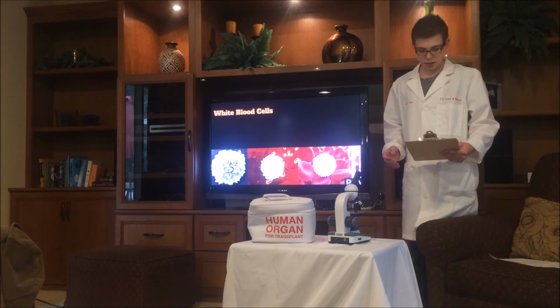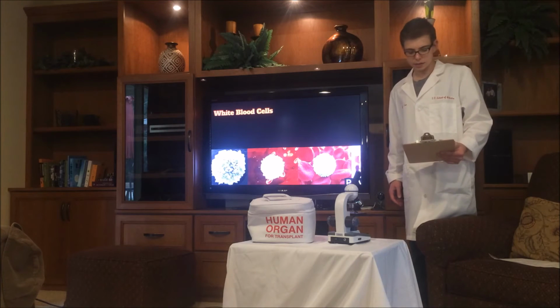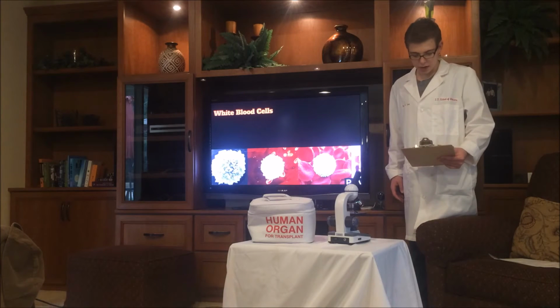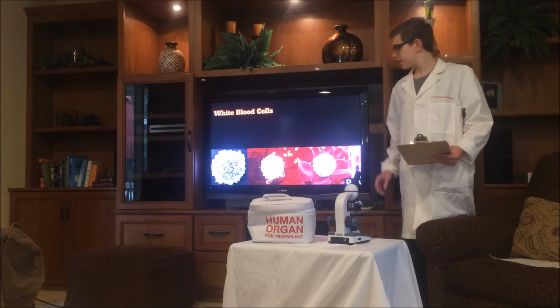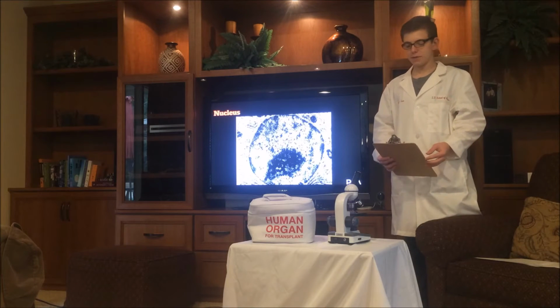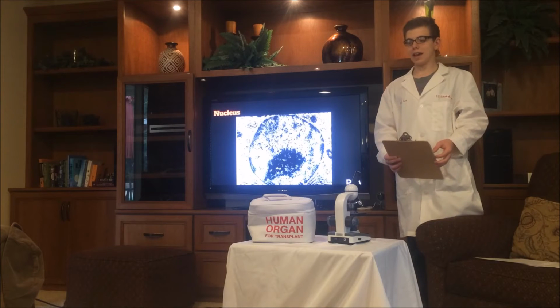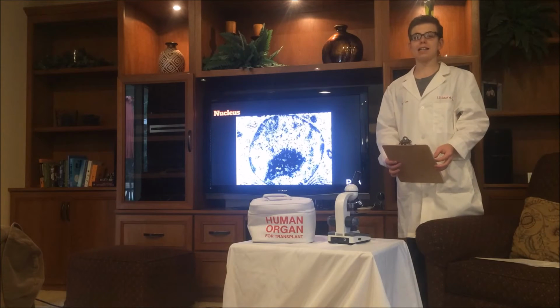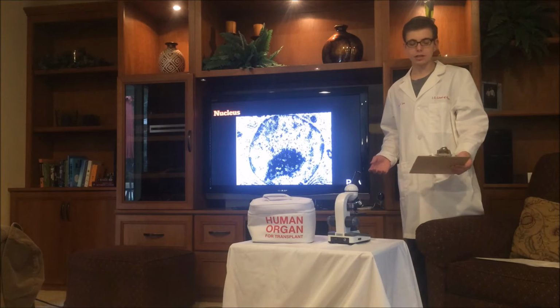Each cell has organelles. Organelles are parts that cells need to survive. I'll be explaining all of the organelles, but I will split them up. The nucleus is a storage space for all of the genetic coding. The genetic coding is also known as deoxyribonucleic acid, or DNA. This is essential for the reproduction of cells.